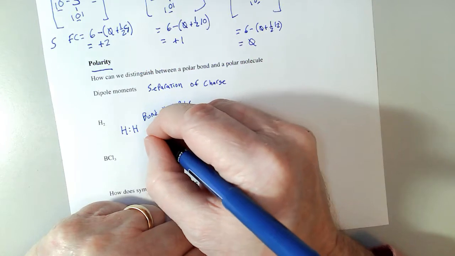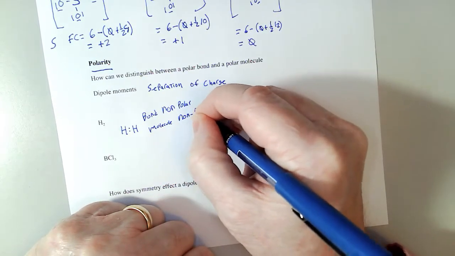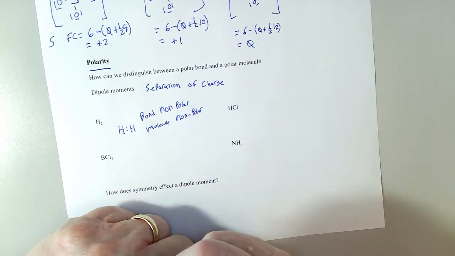Also, the molecule is nonpolar, meaning it does not have a dipole moment.